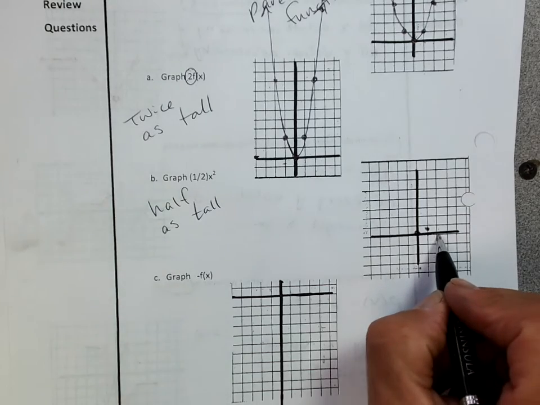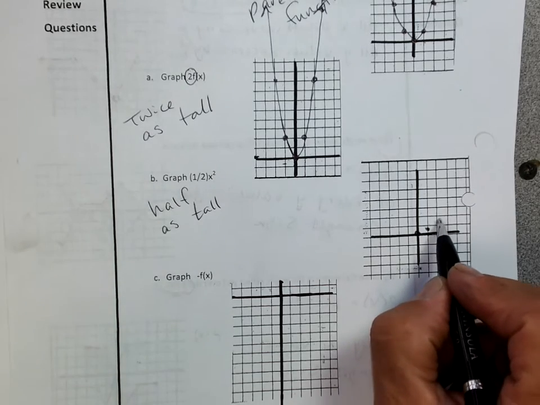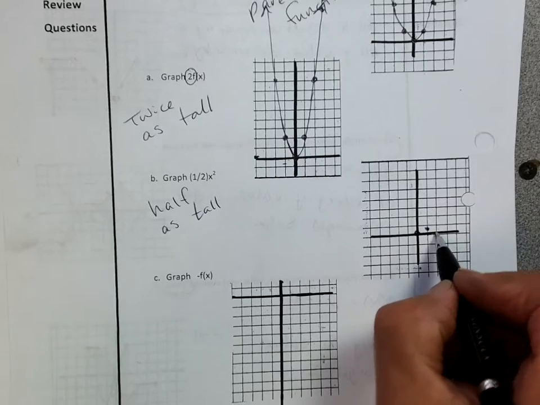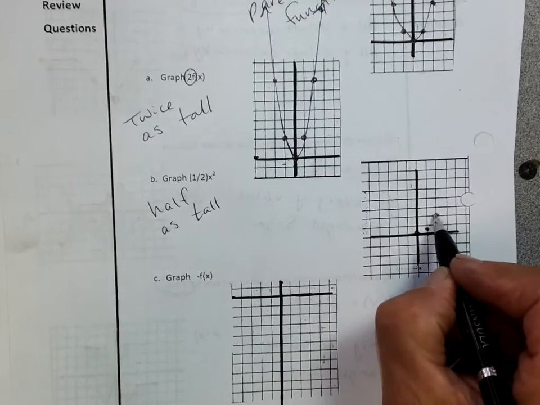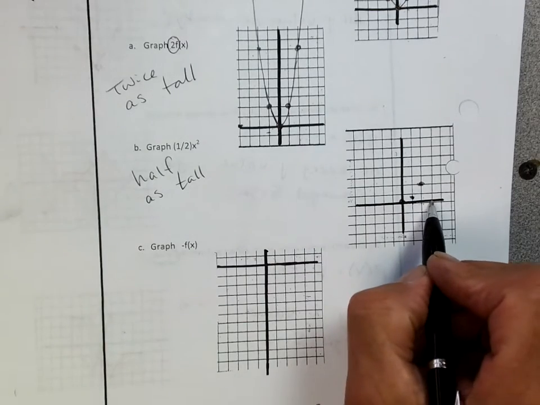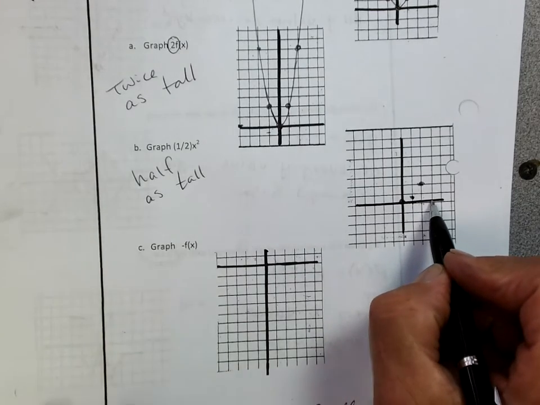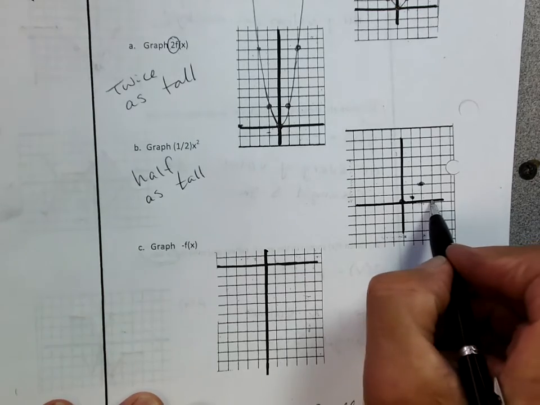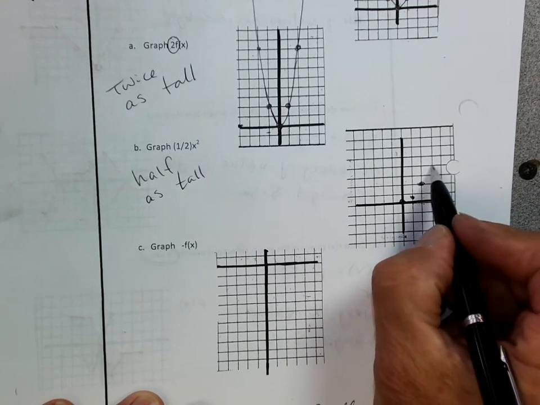If I plug in 2, 2 squared is 4, but I'm not going to go up to 1, 2, 3, 4. I'm going to go half as tall. So I go 1, 2. If I plug in 3, 3 squared is 9, right? But I'm not going to go up to 9. I'm going to go half of 9, which is 4 and a half. 1, 2, 3, 4 and a half.